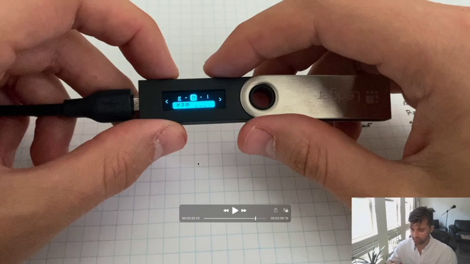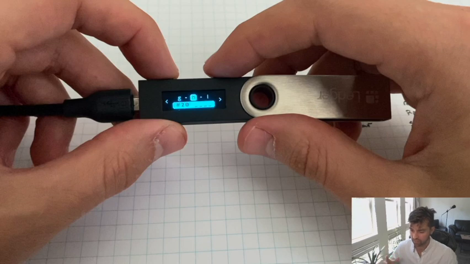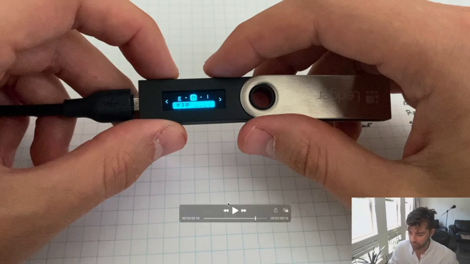I was just going too fast and I pressed both at the same time on the incorrect word. Then you're going to have to start this entire process over again. There's no way for you to go back to word 19 once you've moved on to word 20 to re-enter that word. So I'm going to have to put some random stuff for words 20 through 24 and then go back again to recover a new wallet.